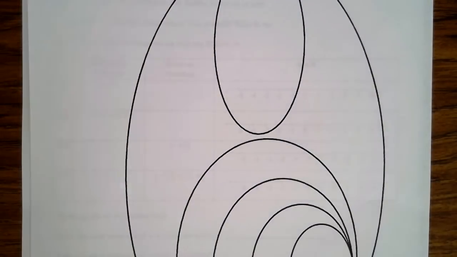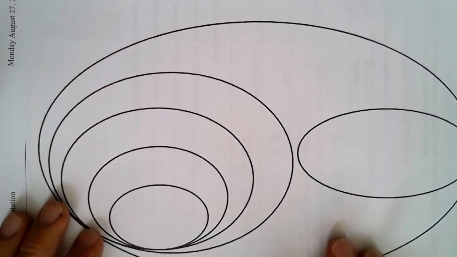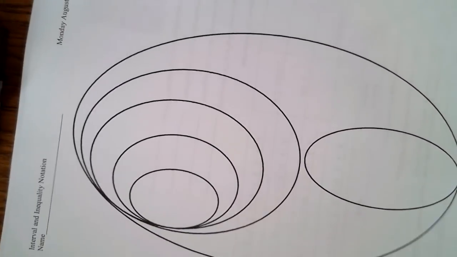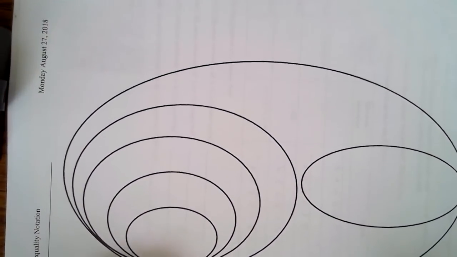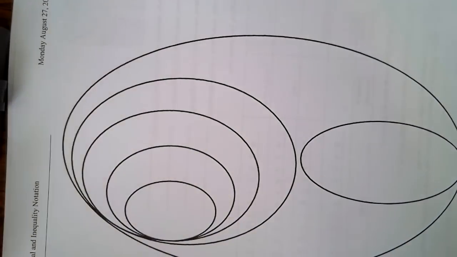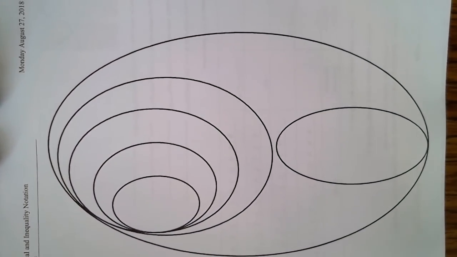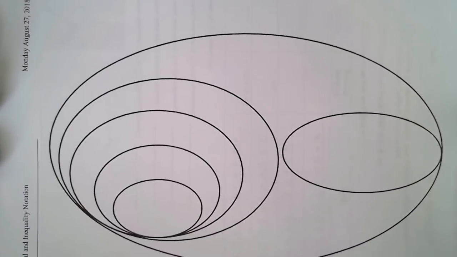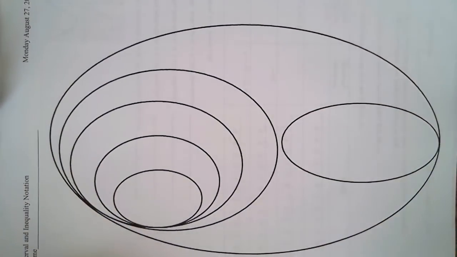All right, now, as we're going through here, let's look at the set of all real numbers. So you should find this sheet. It's the last page of this assignment packet. So if you would just tear that off and let's pull that here.